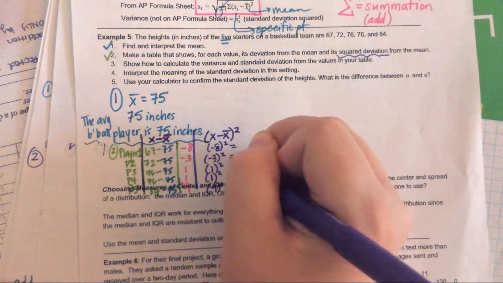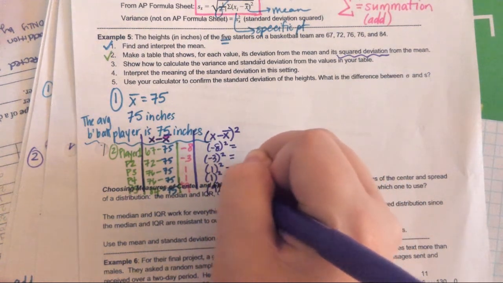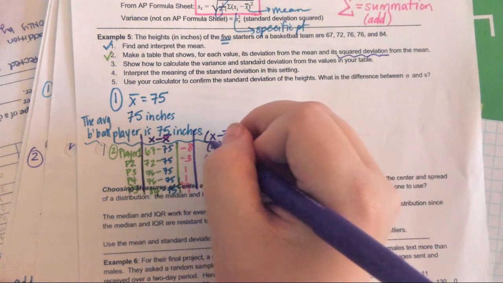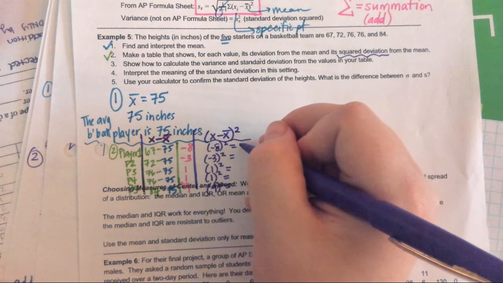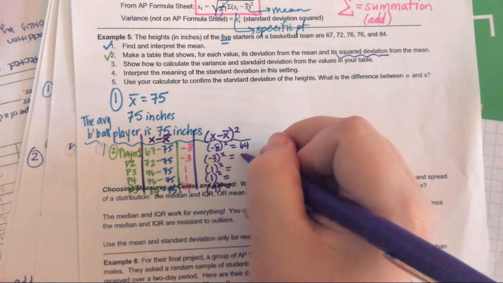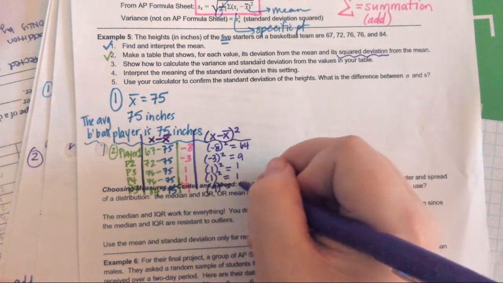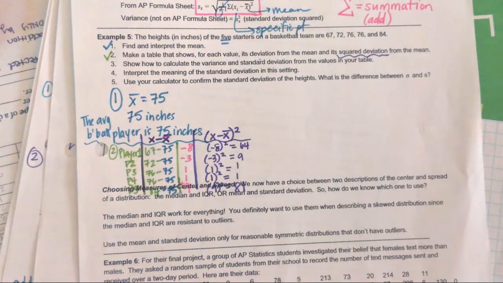Now, why would we square something? To make it positive. It's always positive then. So what is negative 8 squared? 64. Negative 3 squared is 9, then 1, 1, and the last one is 81. So we've got these values, these X minus X bar squared, and that is the squared deviation.